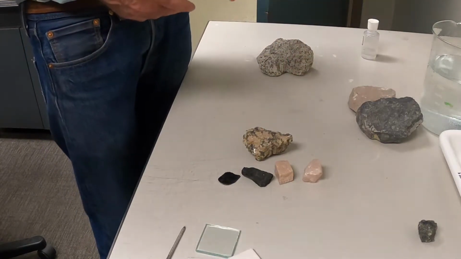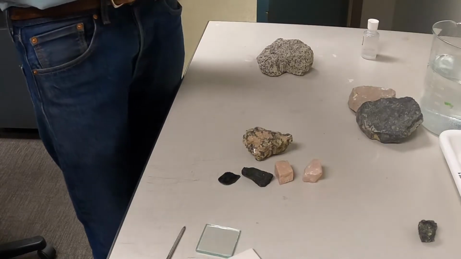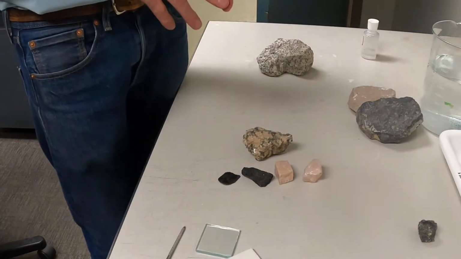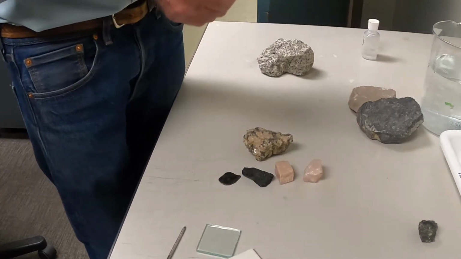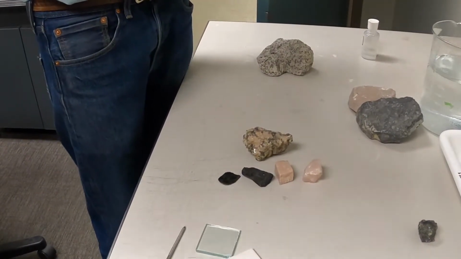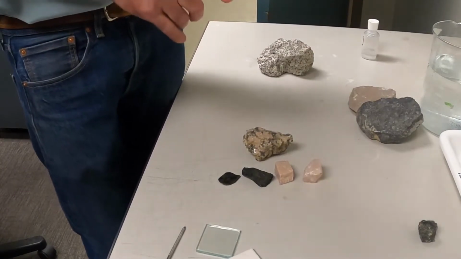What we mean by that is, some things are nicely crystallized, like proteins and other organic materials, but they aren't minerals because they're not inorganic.